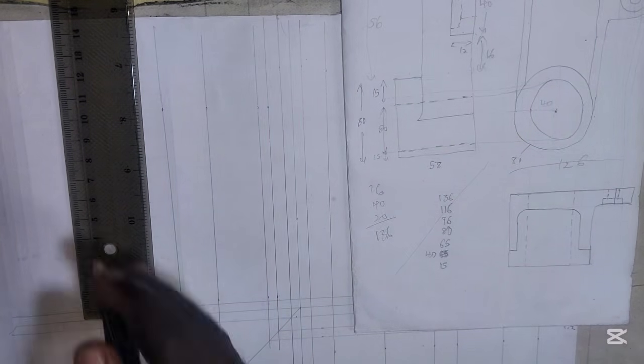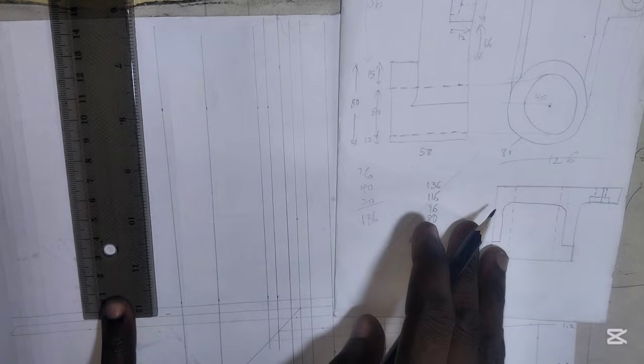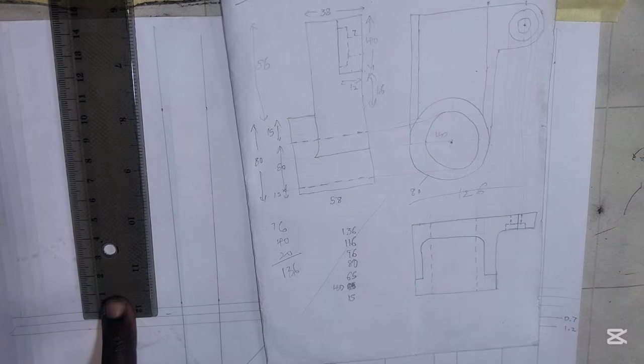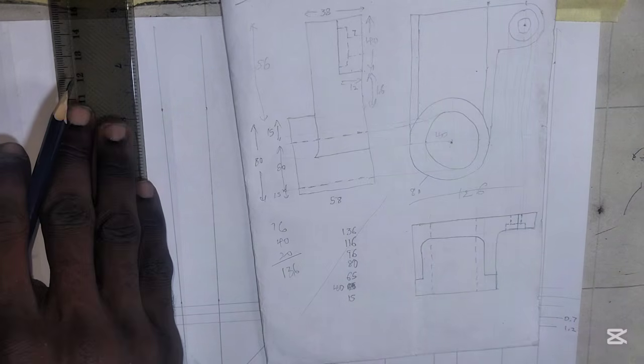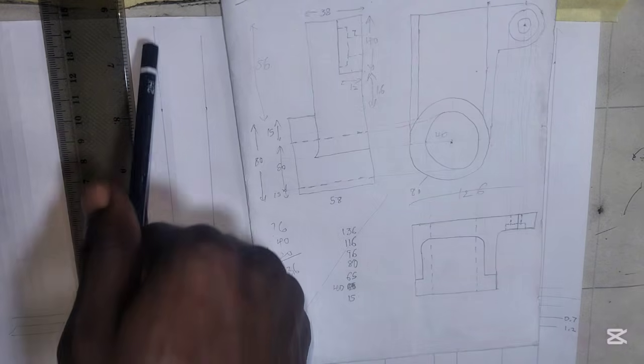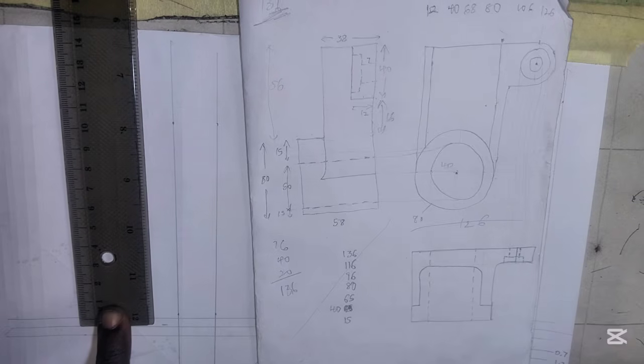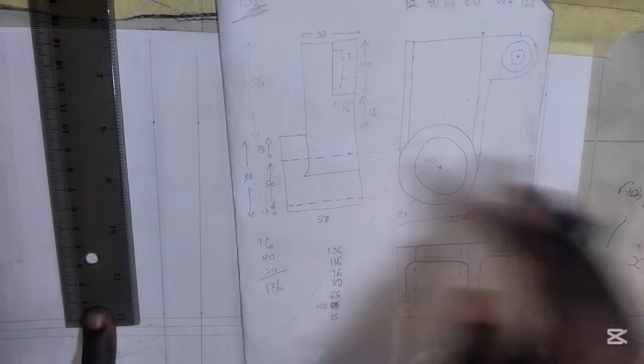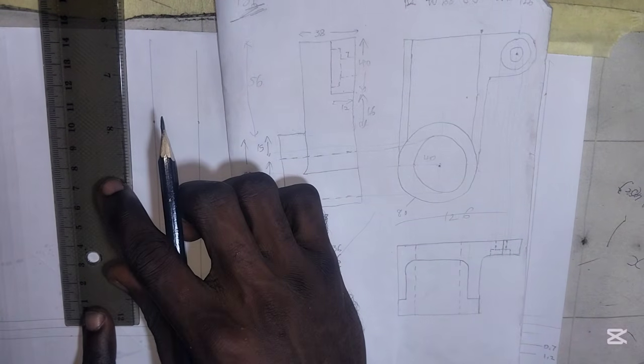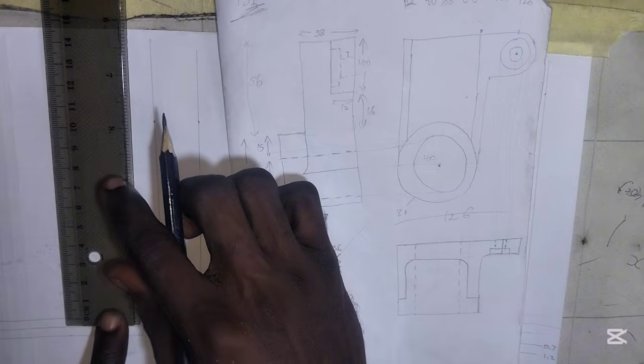So now, 15, I'm taking all this now. Make sure your ruler is straight. You can see, look at the difference. It's because of the videoing that it looks like this. But let me see how best I can do this.